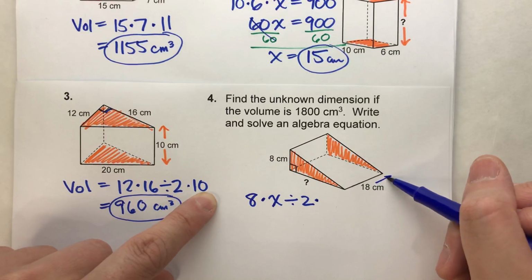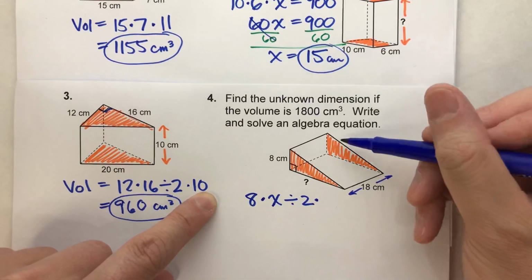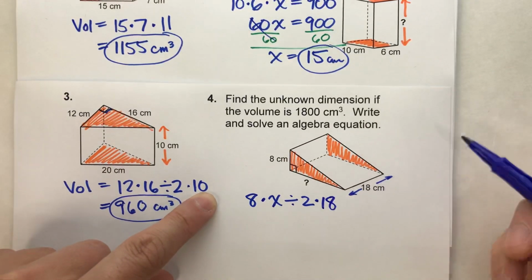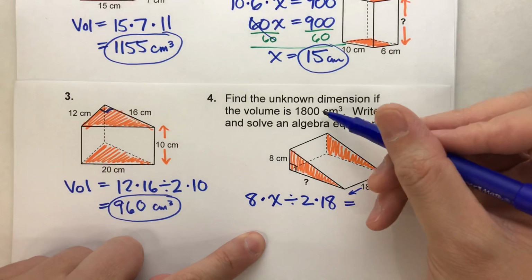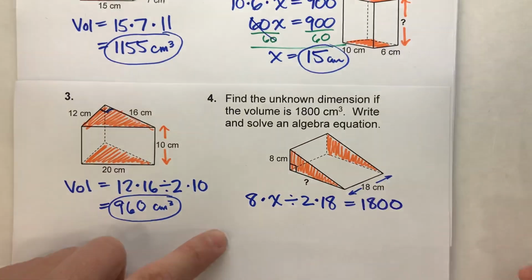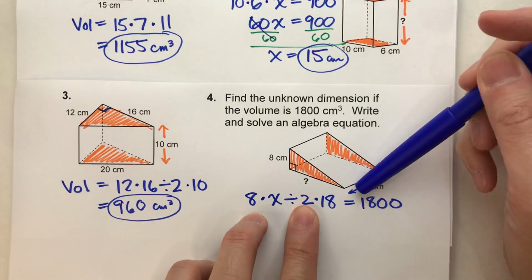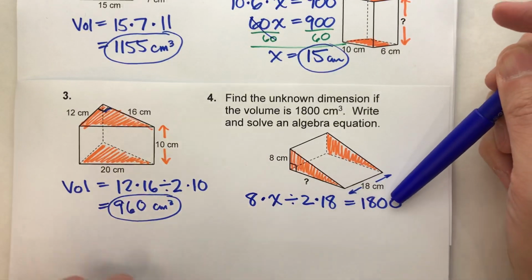And notice the height of the prism goes sideways this time. It's the distance between the two bases. So times 18. And that should equal my volume of 1800. Okay, so it's the area of the triangle right here times the height, 18, equals the volume.